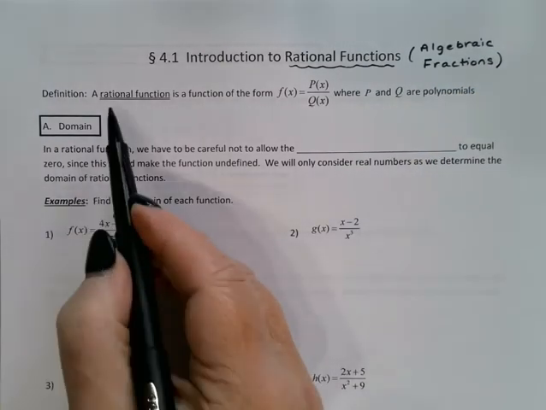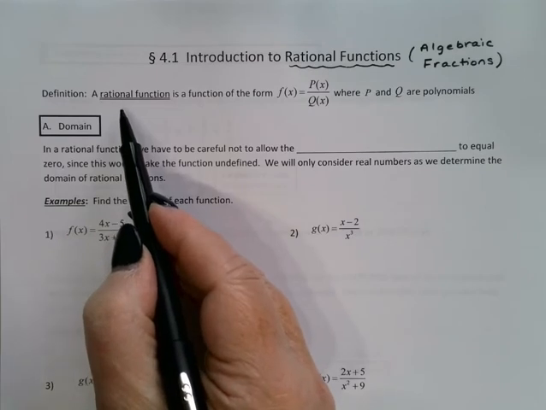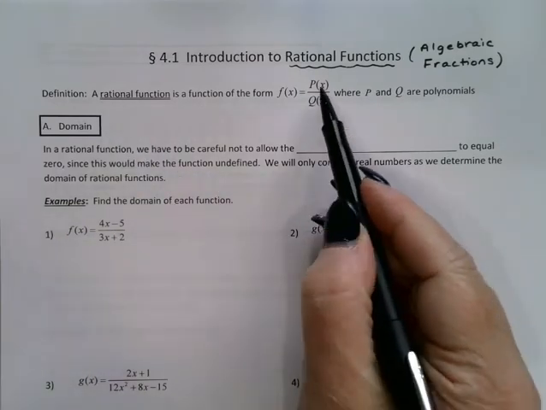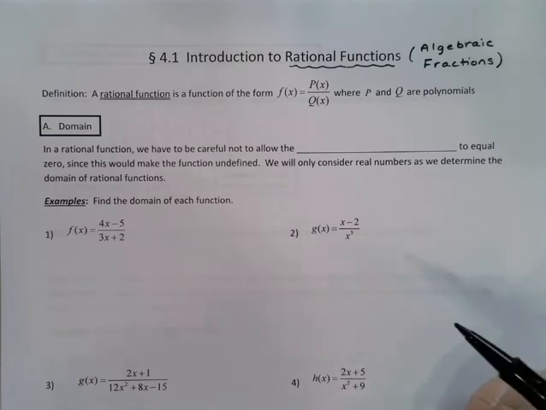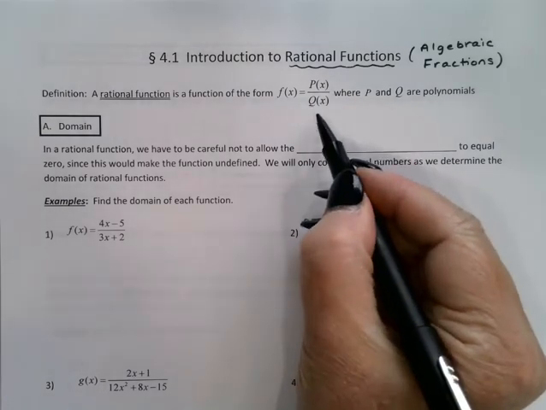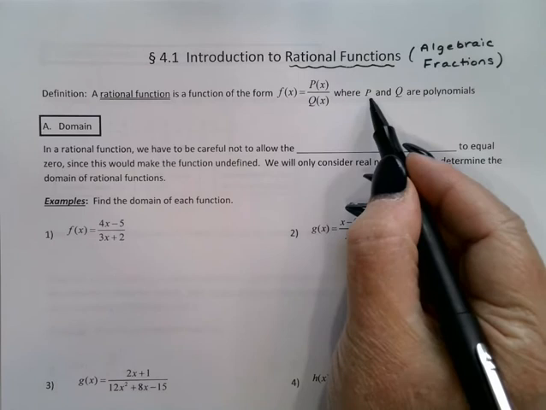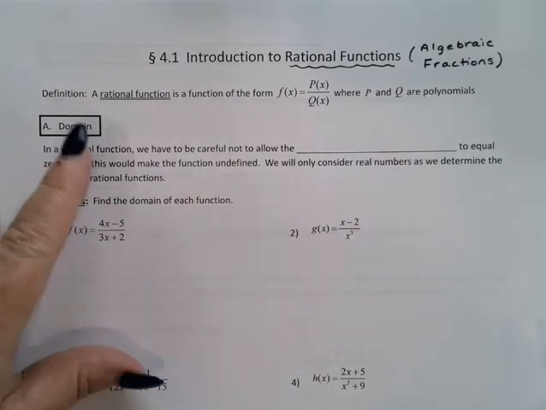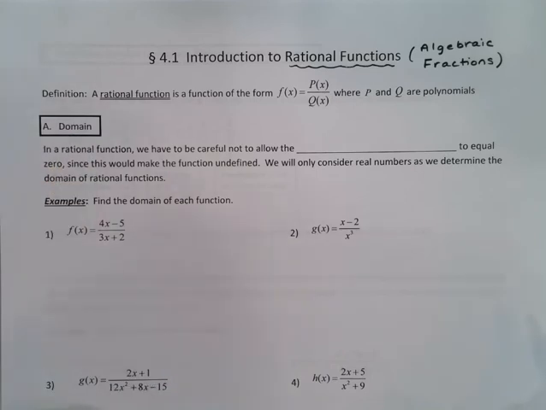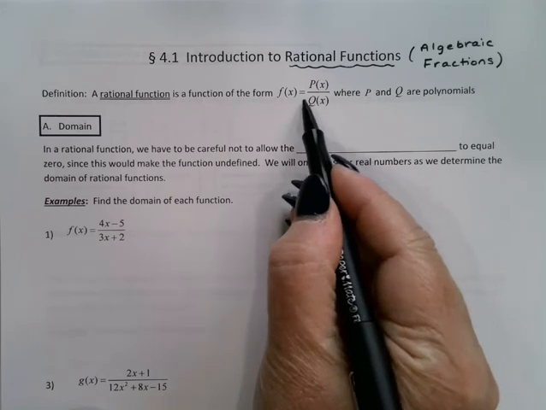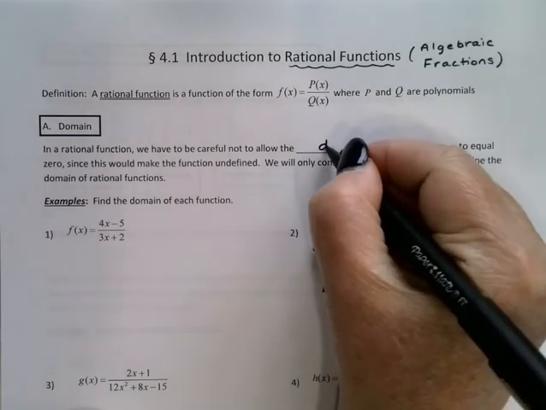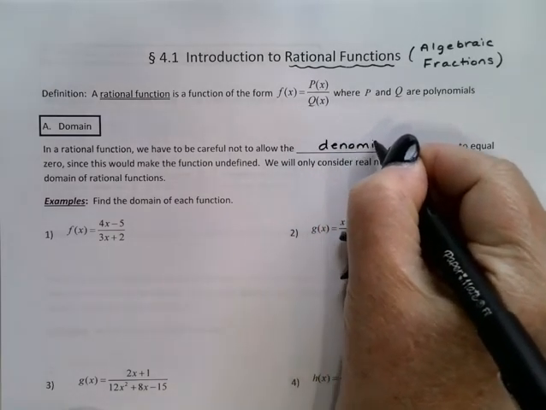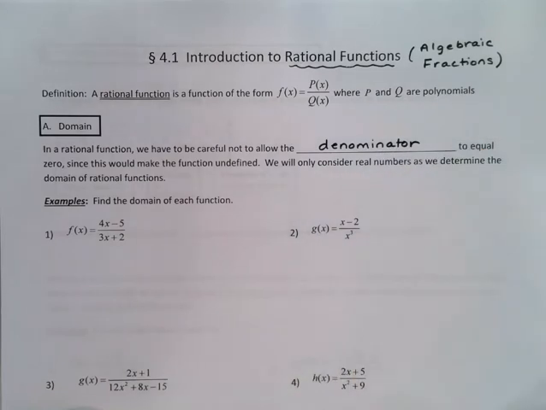And you'll see right here in the definition, a rational function is just a fraction that's composed of algebraic polynomials, specifically, p of x divided by q of x, p and q both being polynomials. As far as domain with a rational function, the main thing we have to be careful of is not to allow that denominator to be 0. We know we can't divide by 0, so the denominator of a fraction cannot equal 0.